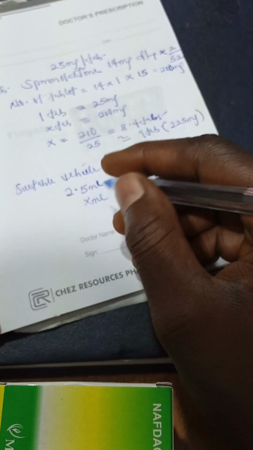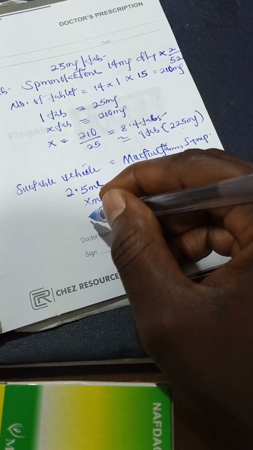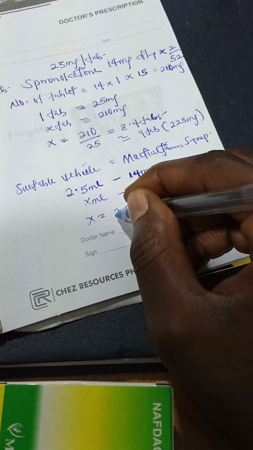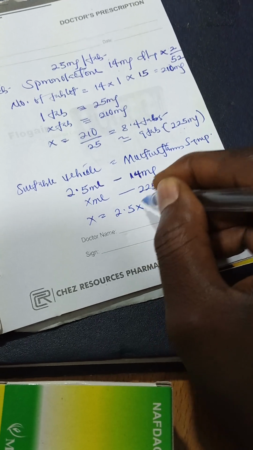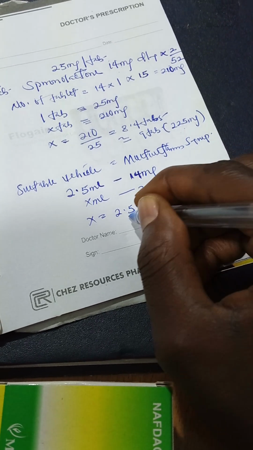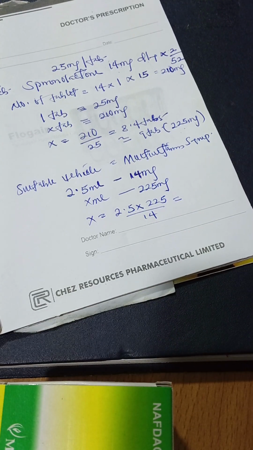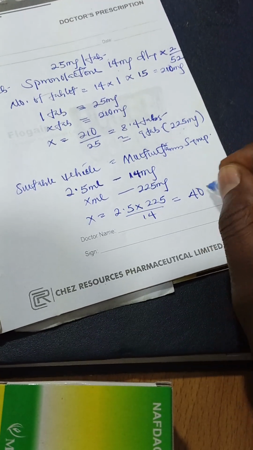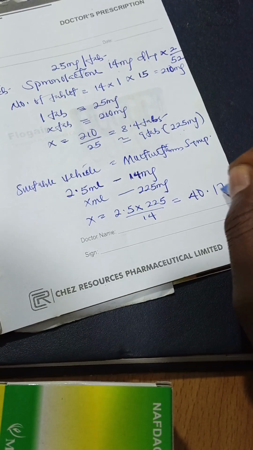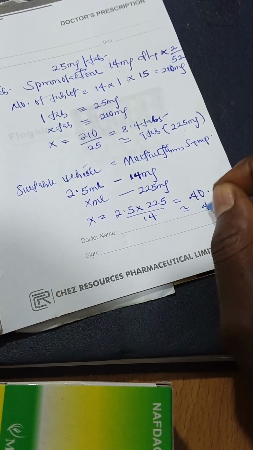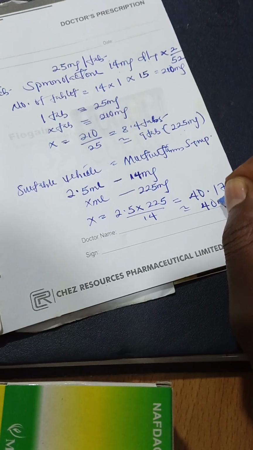So now using your ratio and proportion, X should be equal to 2.5 times 225 divided by 14. You're going to have 40.17. Approximately, we need a total of 40 milliliter.